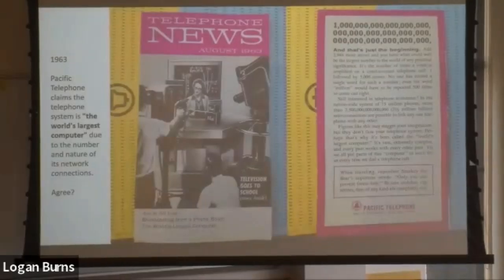This is an interesting slide. The Pacific Bell, or Pacific Telephone, is claiming that the phone company is the largest computer. And they talk about how many phone calls are being made. And I like this slide because no, it's not really a computer, but I like the concept that as early as 1963, people are thinking about the fact that the phone company and the connections and the people talking are acting and simulating computing insofar as the humans are being the computer at this point.